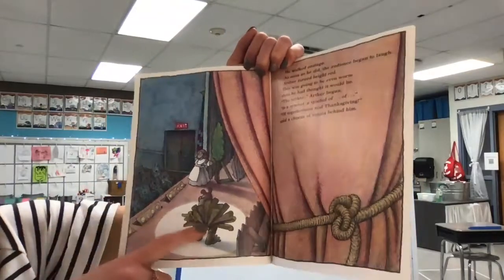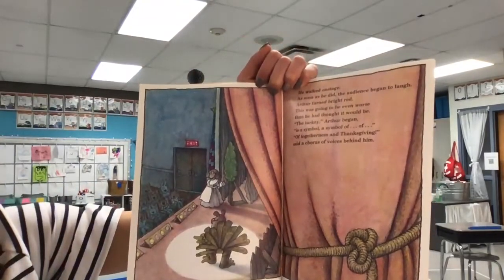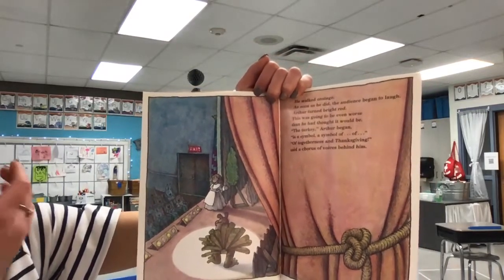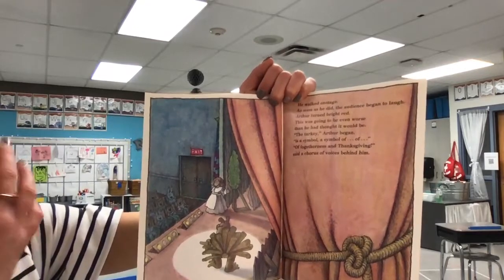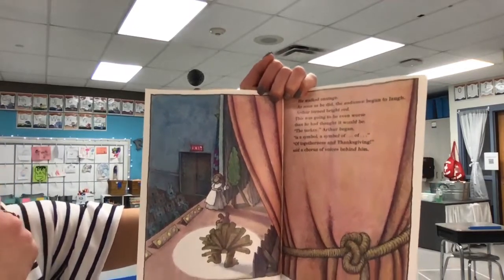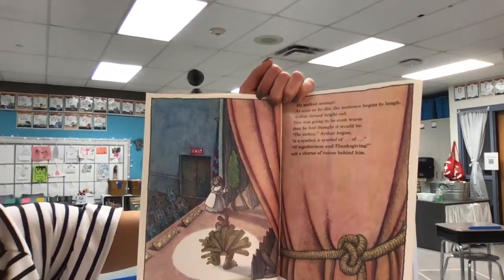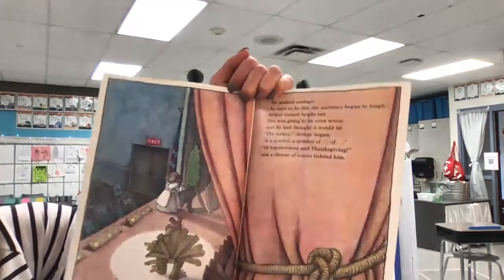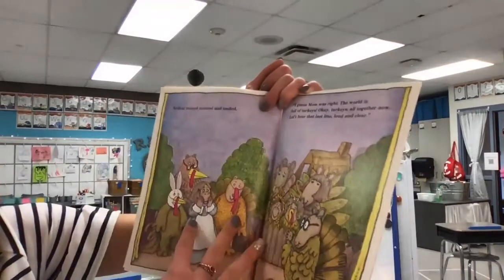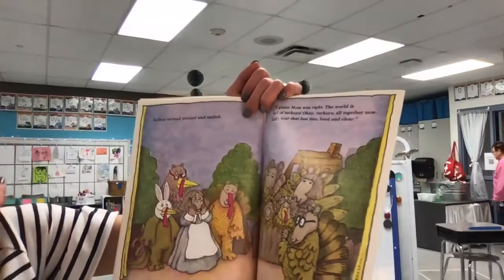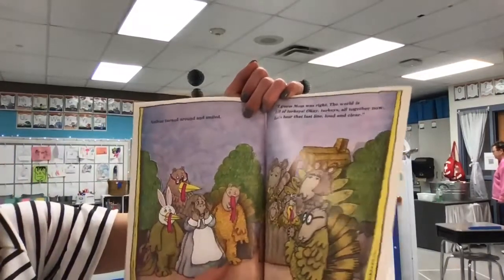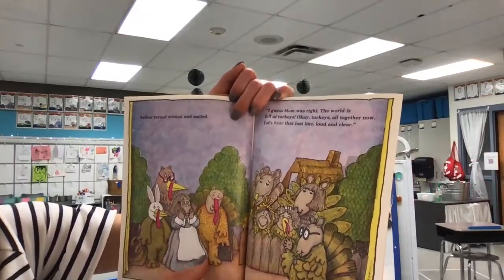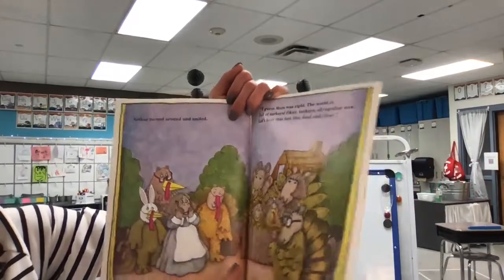He walked on stage. As soon as he did, the audience began to laugh. Arthur turned bright red. This was going to be even worse than he had thought it would be. The turkey, Arthur began, is a symbol of togetherness and Thanksgiving, said a chorus of voices behind him. Arthur turned around and smiled. I guess Mom was right. The world is full of turkeys. Okay, turkeys, all together now. Let's hear that last line loud and clear.